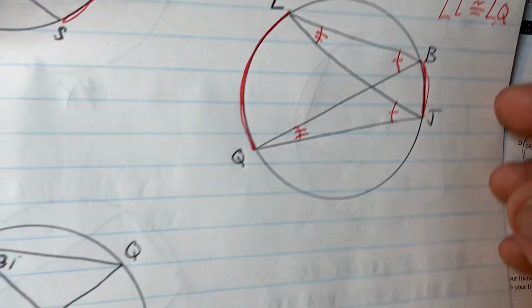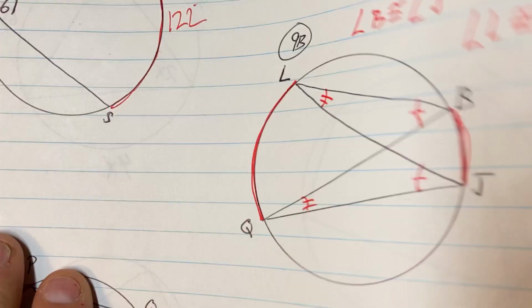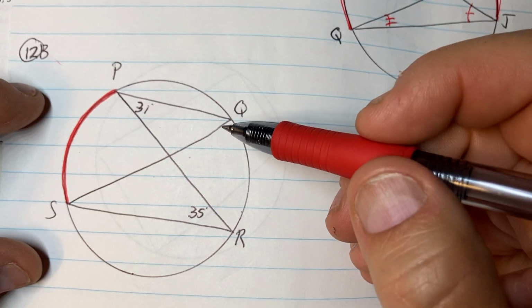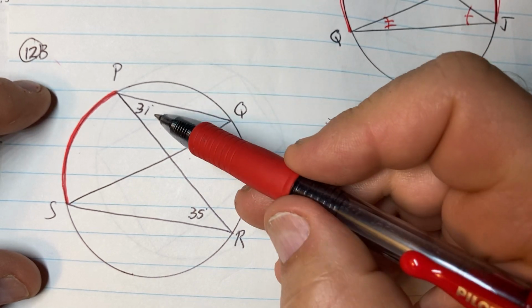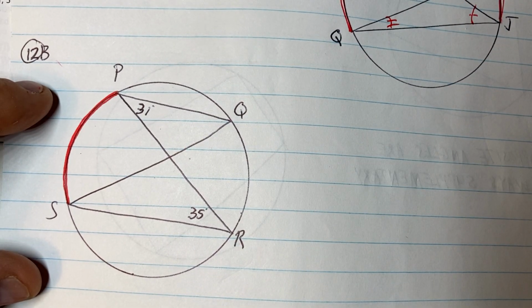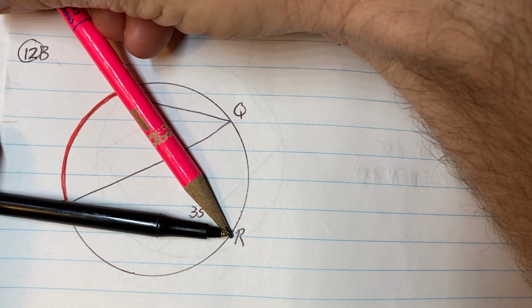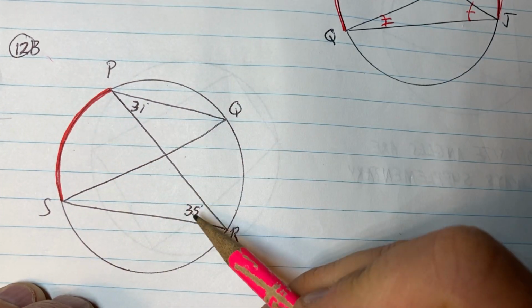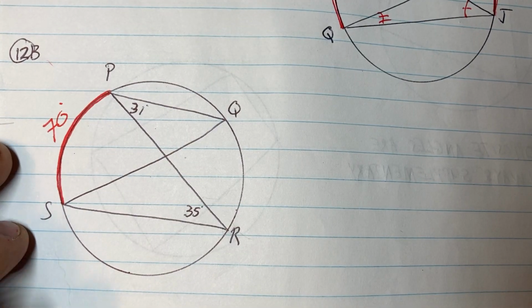Question 12, the instructions say, find the measure of the red arc or angle. This is 12B, by the way. I'm making it slightly different. Find the measure of that red arc. We don't even need that. This is 35 degrees. That angle right there is an inscribed angle, 35 degrees. So this arc is twice 35 degrees, which is 70. That arc is 70 degrees.